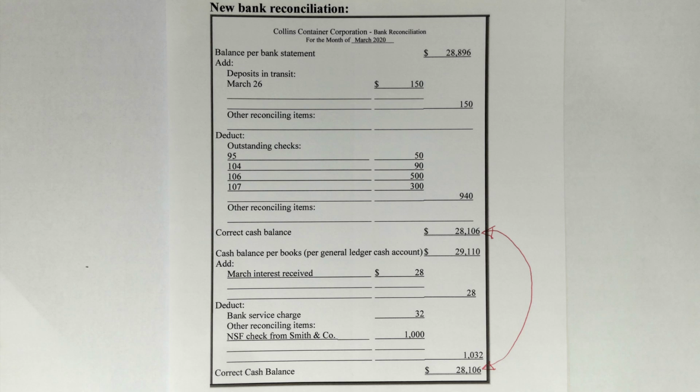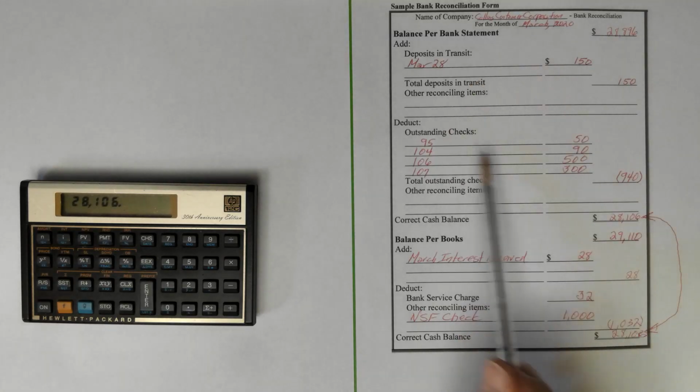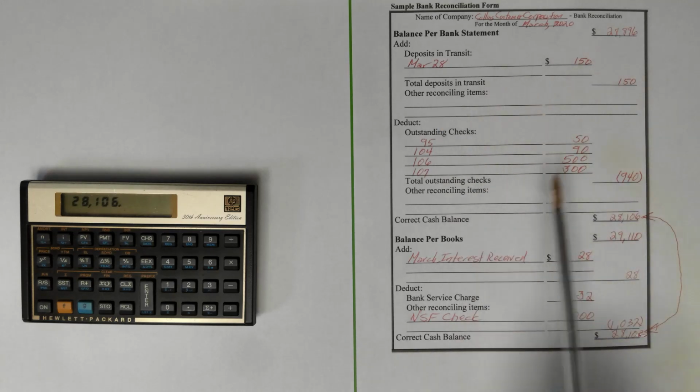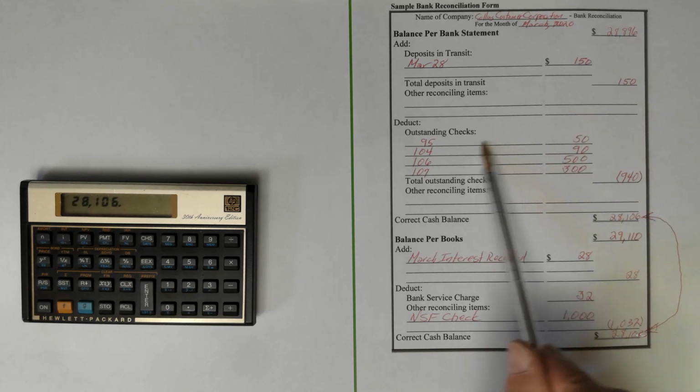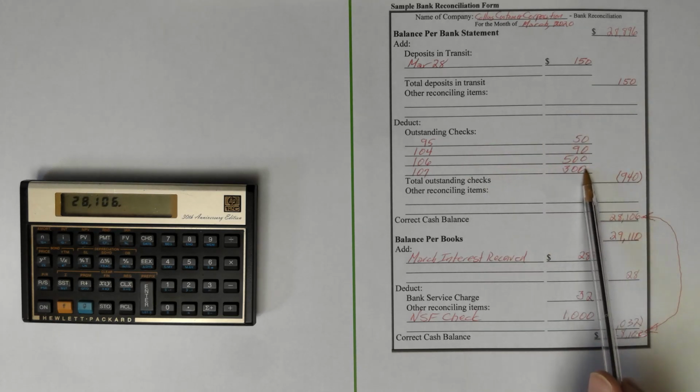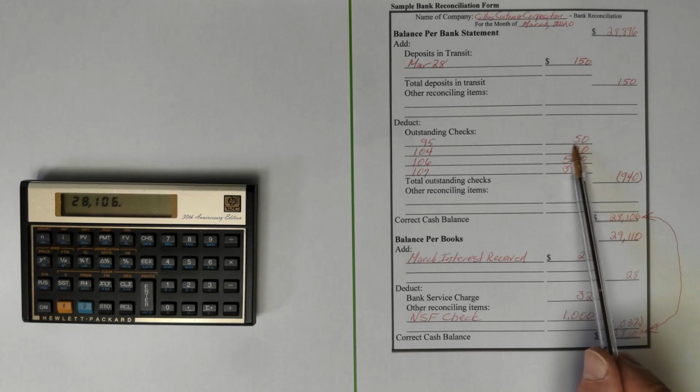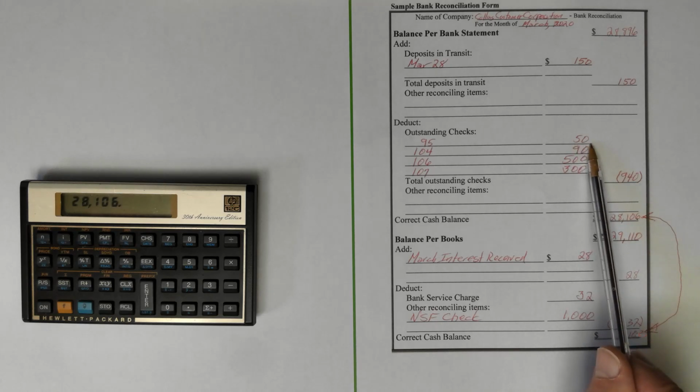And what's going to happen now? Well, these items will clear the bank eventually. You know, the deposit is going to arrive at the bank and will be recorded by the bank. These outstanding checks will also eventually clear the bank. At least that's the hope. This check number 95 for $50, that concerns me a little bit. Maybe the person lost the check, but we'll have to wait and see what happens there.